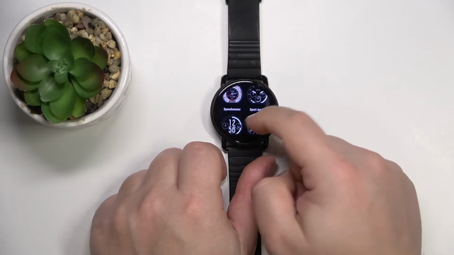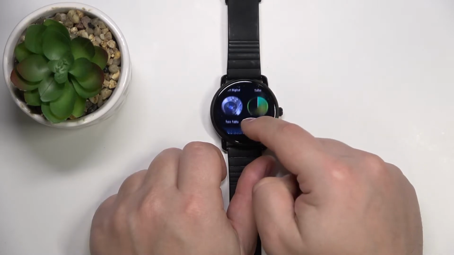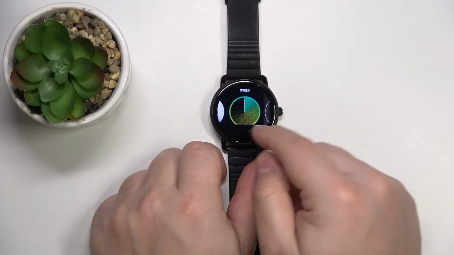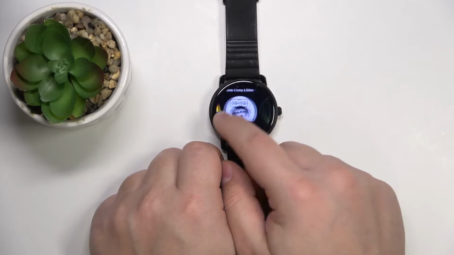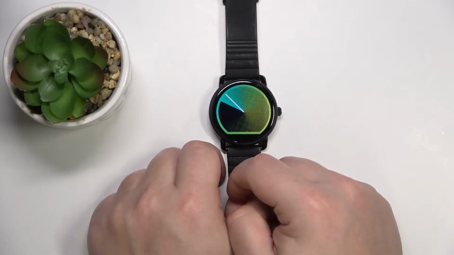Find the watch face you like to add, for example, this one, tap on it, and as you can see, it should get added to your list, and you can select it from this list to apply it on your watch, like this.